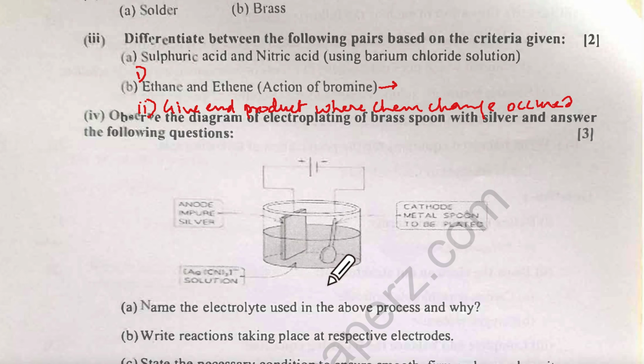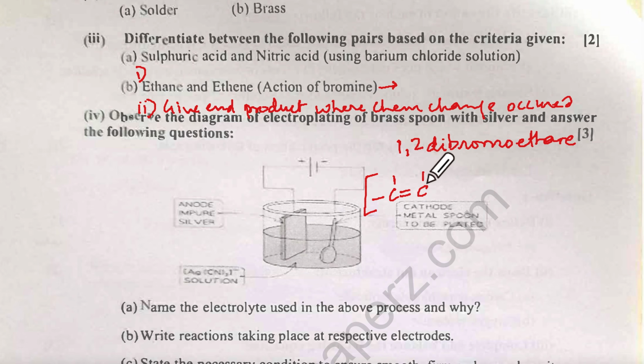Don't give partial information, okay? Yes. Be very careful. Ethene means double bond, it's going to become single bond. So the end product, give end product. What is the end product going to be? Tell me. Bromoethane. 1,2-dibromoethane. Did you see how I got a 0 here now? Yes, ma'am. Why you didn't write this? Tell me.